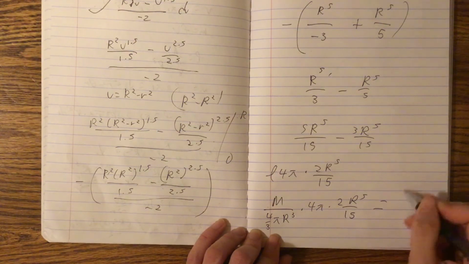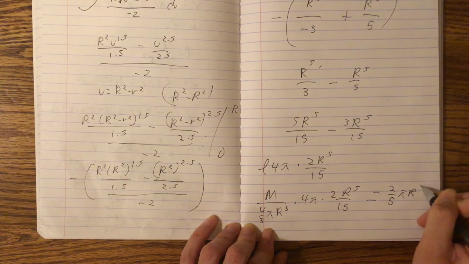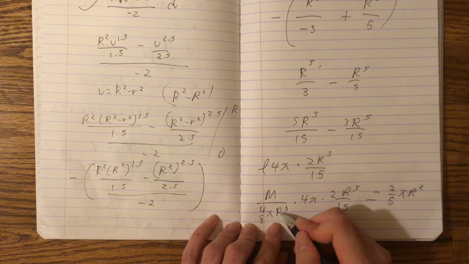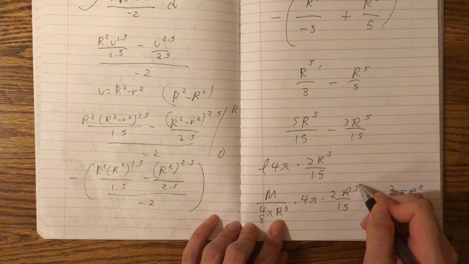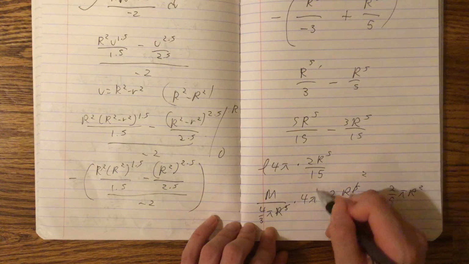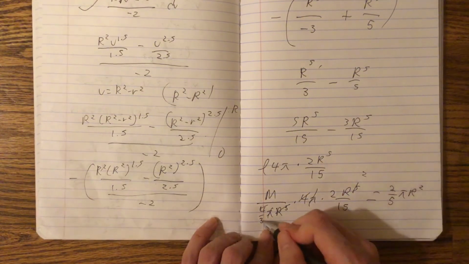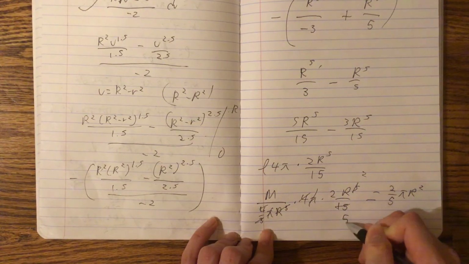And this just simplifies down. Here's the R cubed and the R fifth. These cancel out, so this becomes R squared. The pi's cancel out, the 4's cancel out, and 3 cancels out with that to get 5.